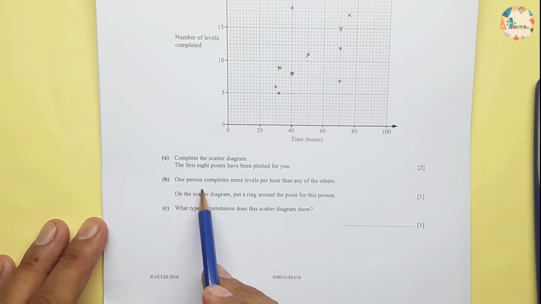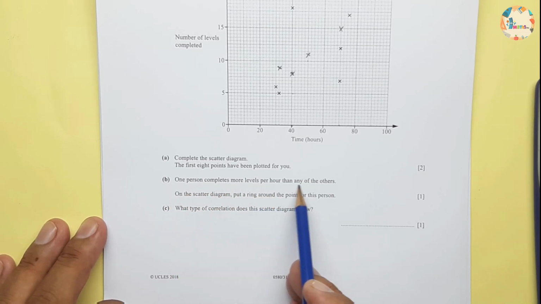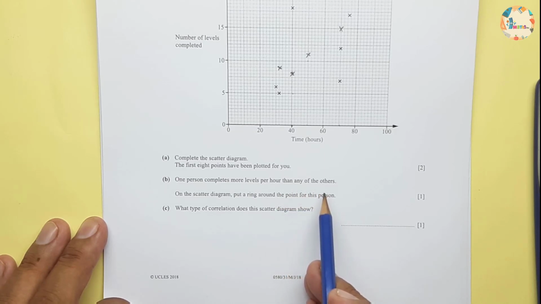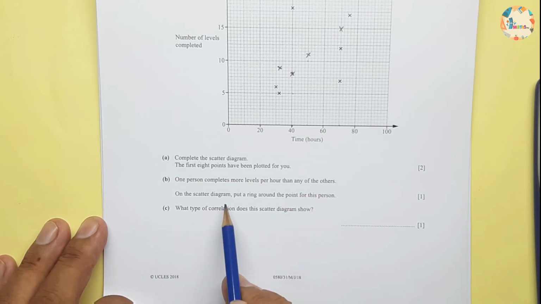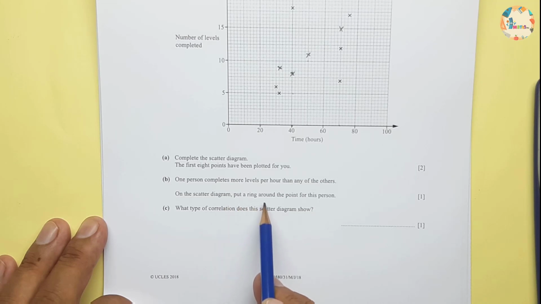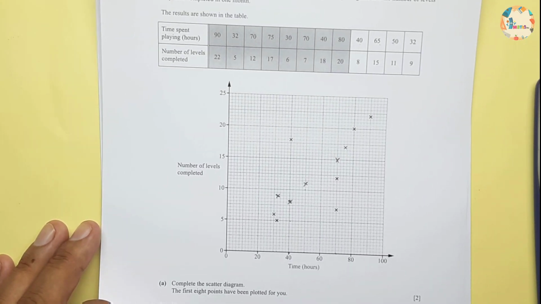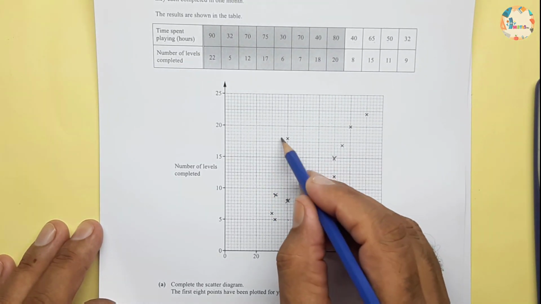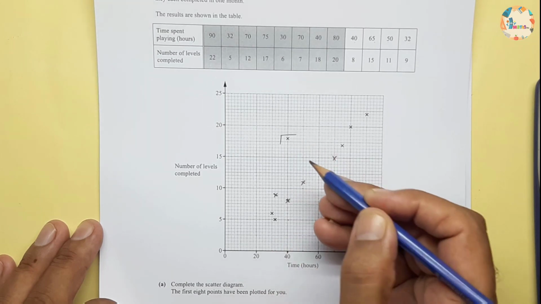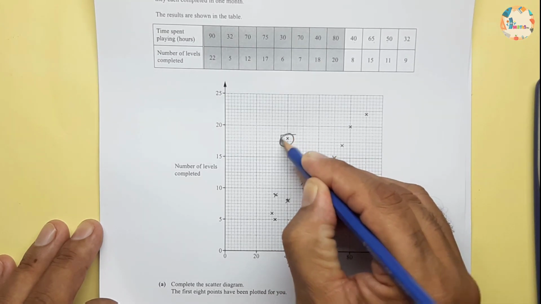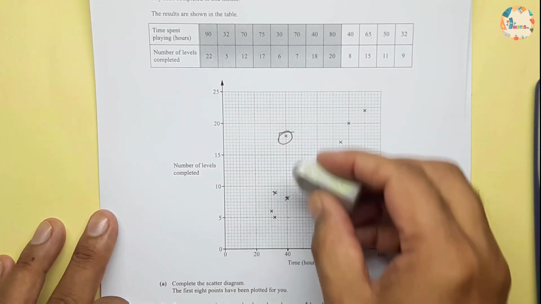B part, one person completes more levels per hour than any of the others on the scatter diagram. Put a ring around the point for this person. If we check this one is more, so we have to put a ring. Basically we can put a ring like this one.